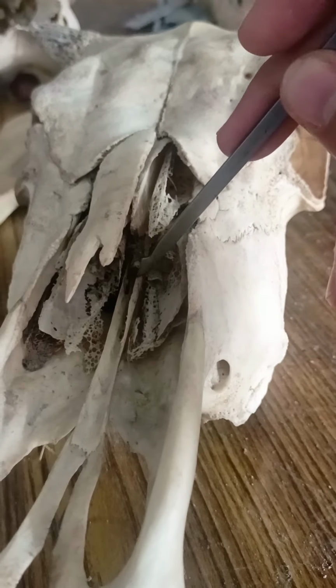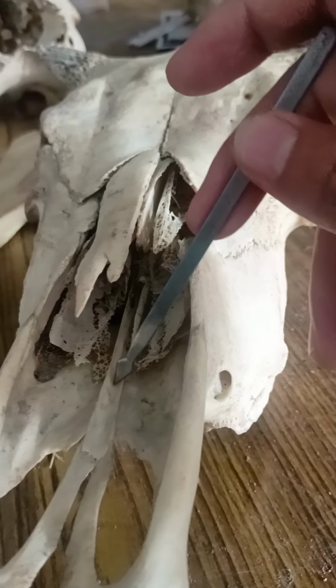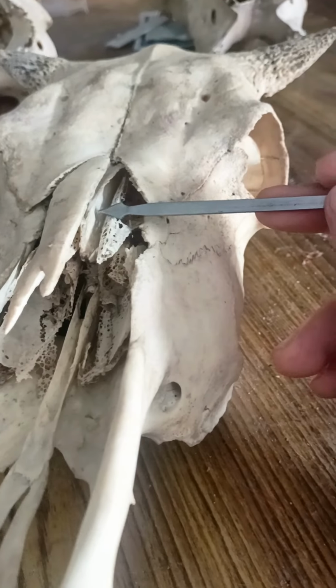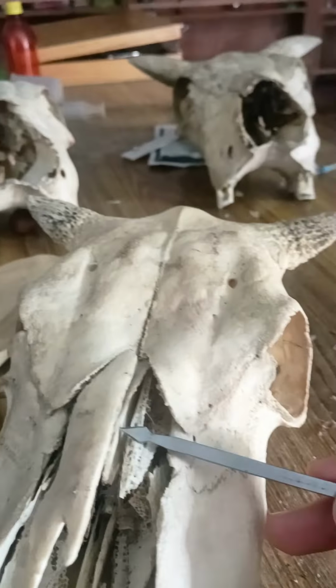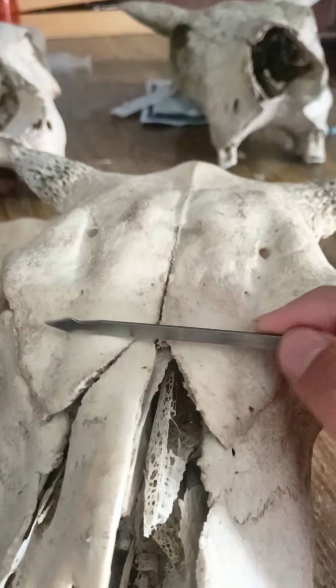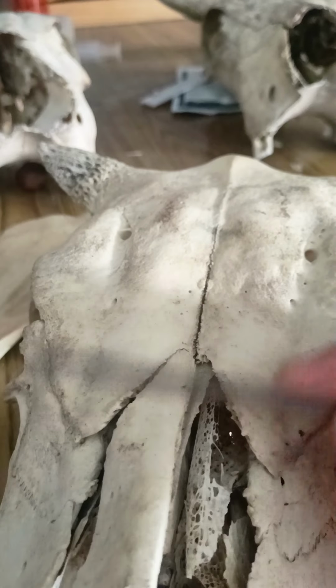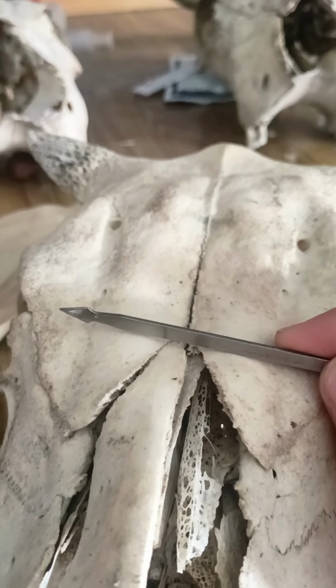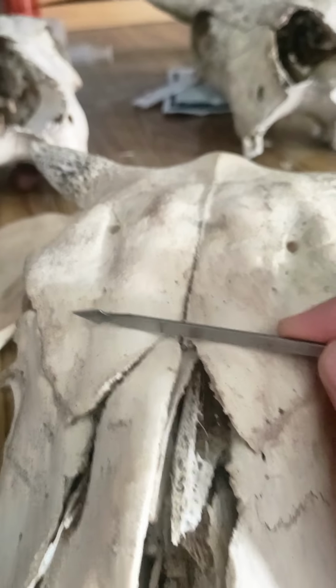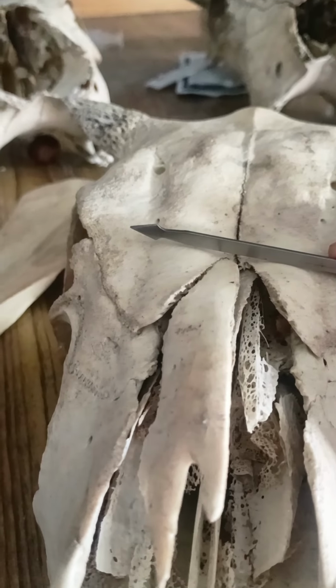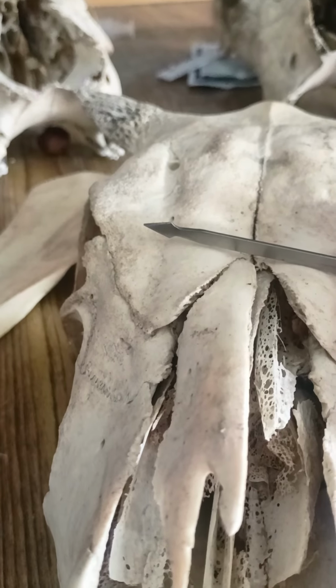This is the vomer bone, part of the vomer bone which I have shown you, and this is the perpendicular part of the ethmoid bone. The ethmoid bone is present right between the cranial cavity and the nasal cavity, which it separates. It also contains the cribriform plate, which gives passage to the olfactory knobs.